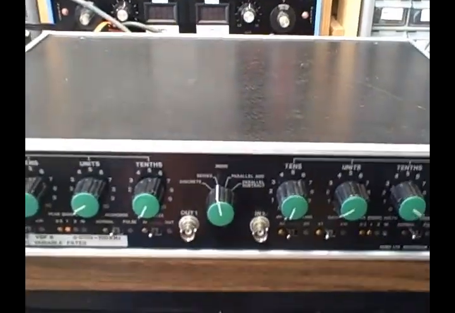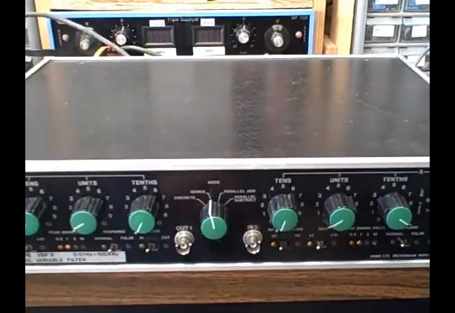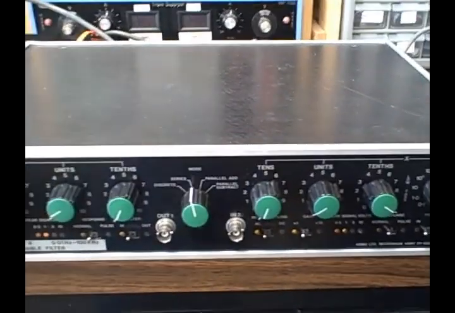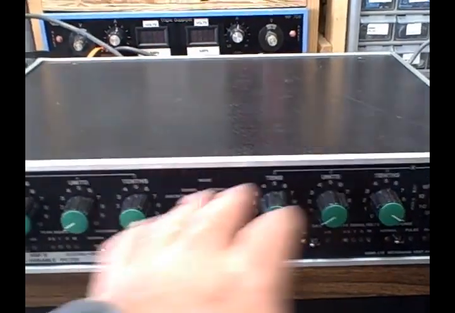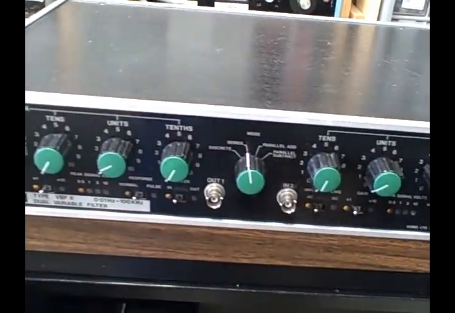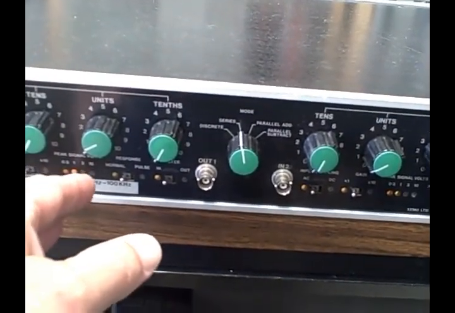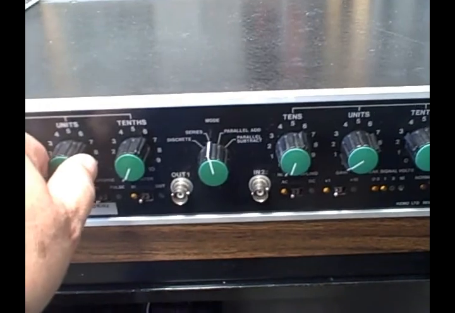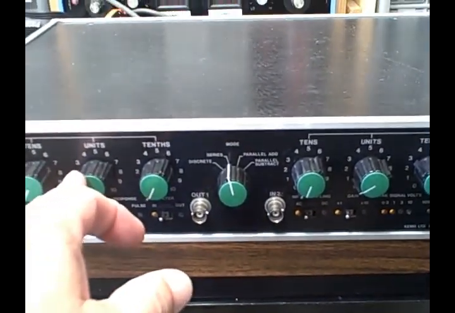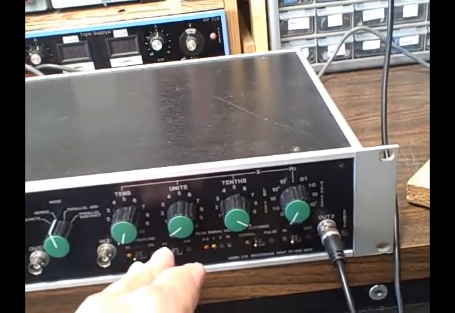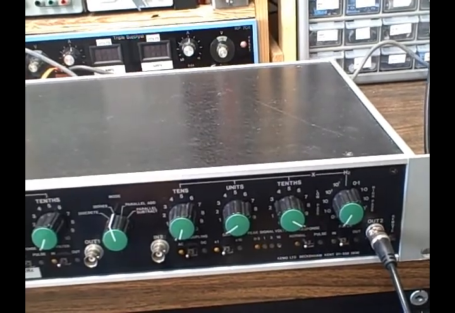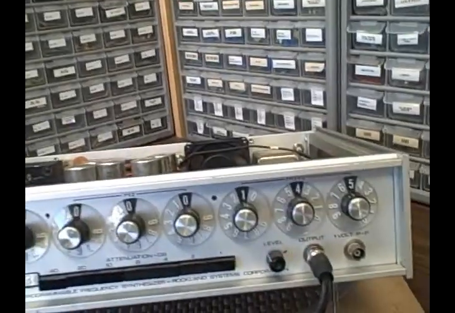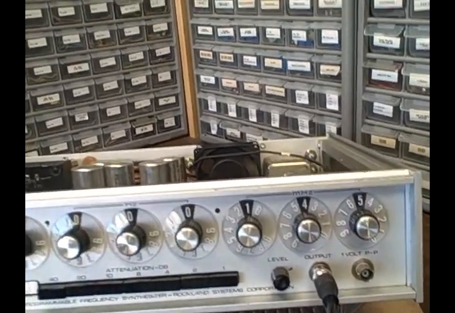Well, I've got this Kemo variable filter set up here, and I have it set up so I have a high pass and a low pass filter in series, and I am passing frequencies that are greater than 0.1 hertz but are less than 0.19 hertz, and the average of that's about 0.145.